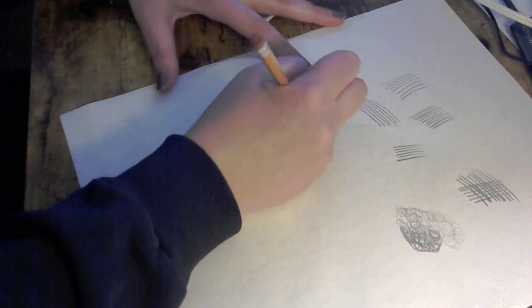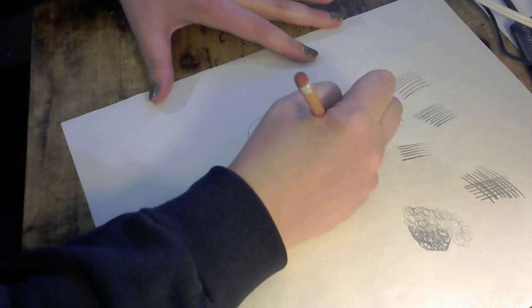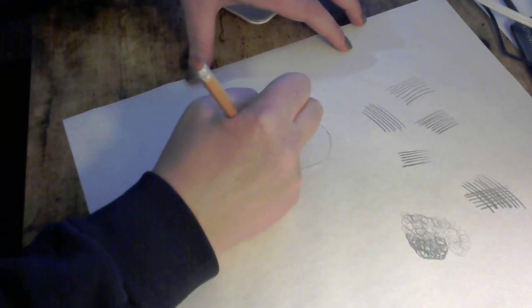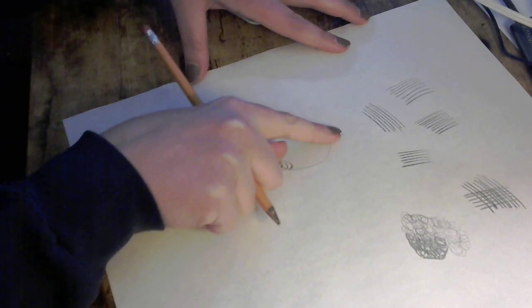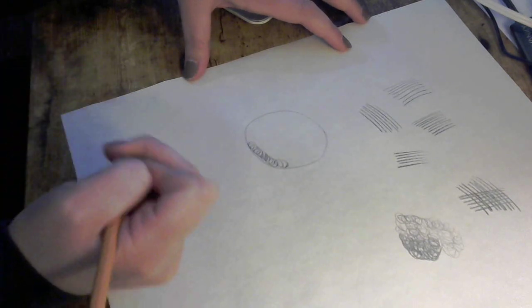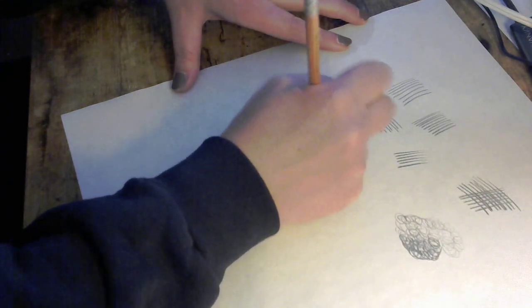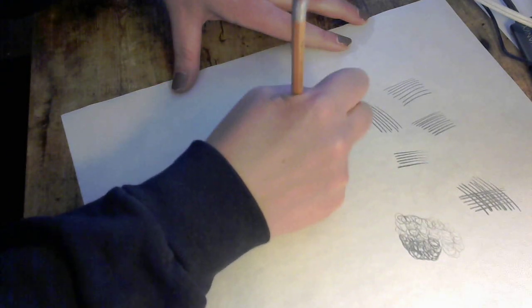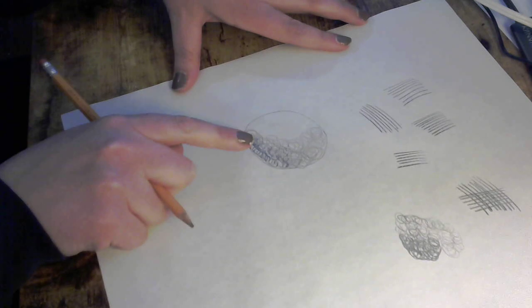Well, I'm going to start with my two-dimensional circle. Again, it does not have to be perfect. And I'm going to use the circulism. So I'm going to start in the corner, darker, and as I progress up to the top of the circle, I'm going to press lighter with my pencil to create a softer value. And again, notice that as I curve up the circle, I'm getting lighter.